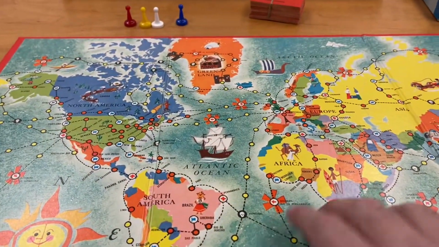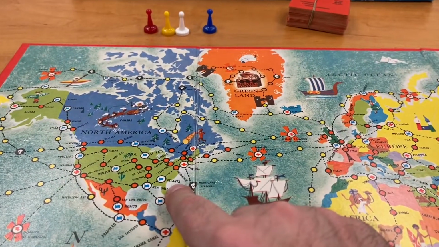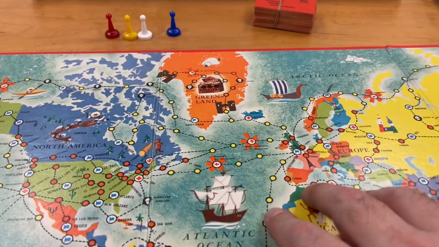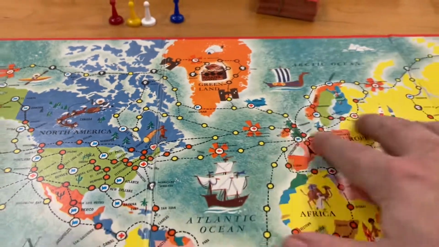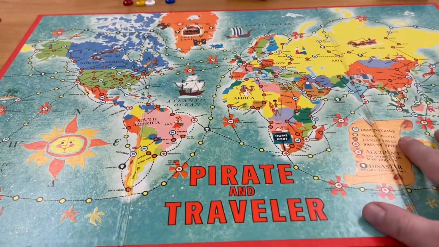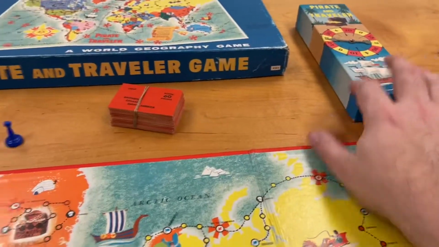Basically, what you do is everyone's given a card, and they try to race to that place on their card, and they go to the next place. And the first person to get 10 cards yells, "Pirates all!" And then you try to get to the pirate's lair in Greenland. In the meantime, you try to steal from each other, and it's a whole lot of fun. So this is what the 1960 version of the game looks like. And again, you've got plastic pieces and a cardboard spinner.